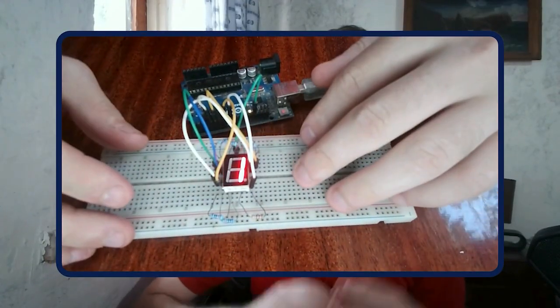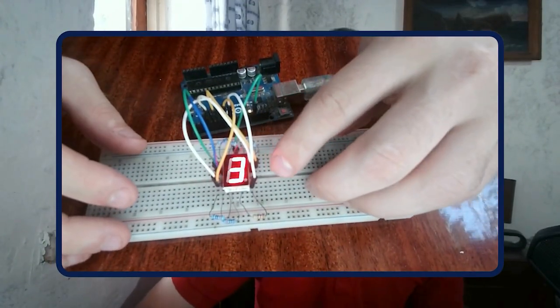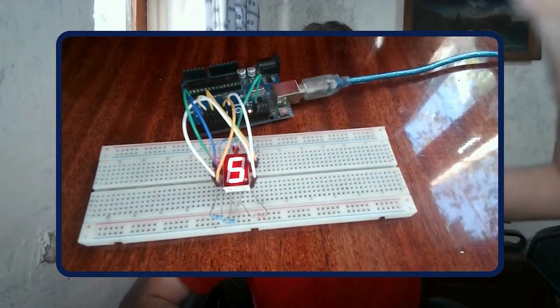Today I'm going to show you how to use the 8-segment display with Arduino by showing you how to build a project where the 8-segment display counts all the way up to 9 and then starts back over and continues counting up. I'm going to show you how the 8-segment display works, then the circuit on how to connect it to the Arduino, and then the code. So without further ado, let's get started.